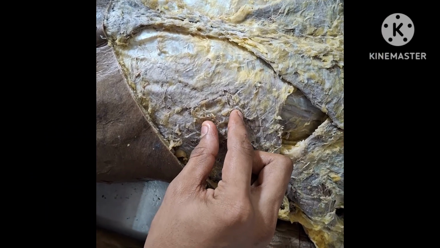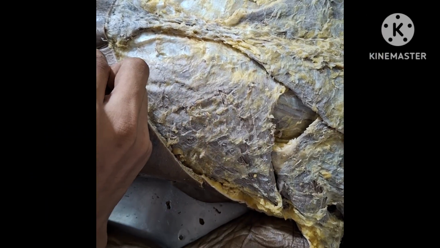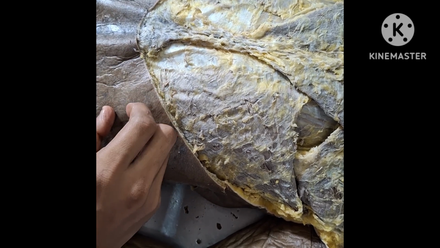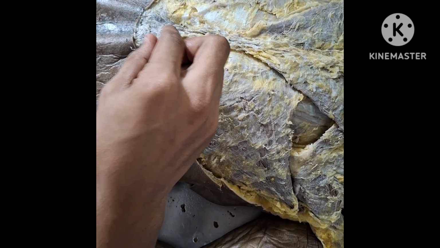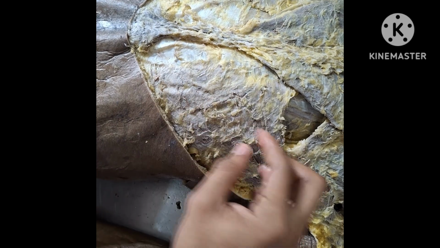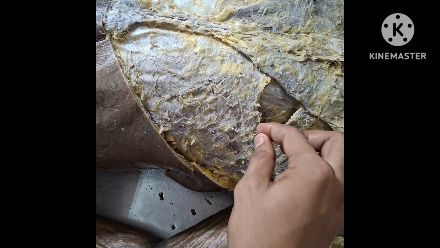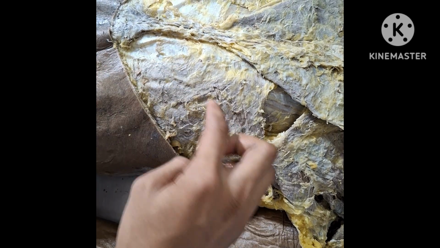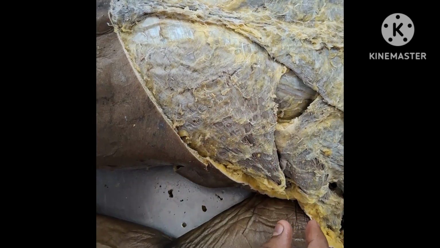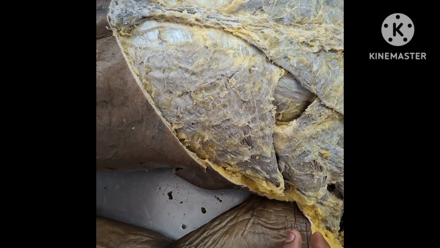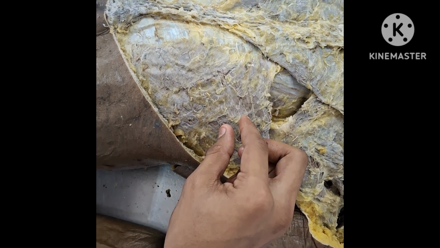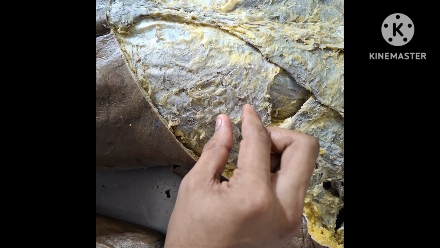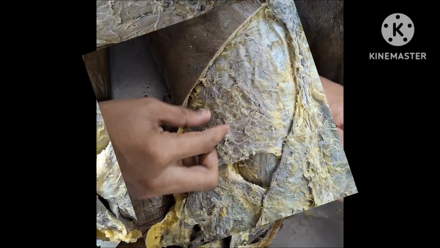This is the latissimus dorsi. It originates from the posterior one-third of the outer lip of the iliac crest and the posterior layer of the lumbar fascia, and also from the inferior angle of the scapula and the T7 to T12 spines. It is inserted into the floor of the intertubercular sulcus of the humerus, the nerve supply is the thoracodorsal nerve, and the actions are adduction, extension and medial rotation.